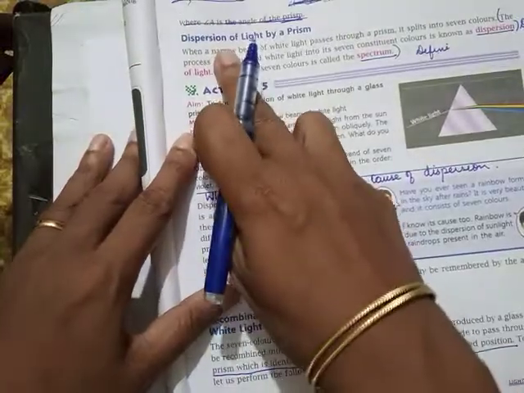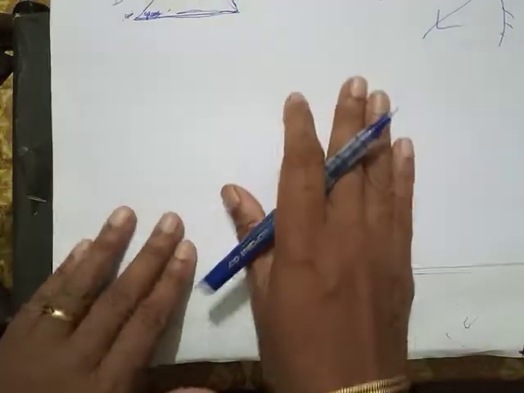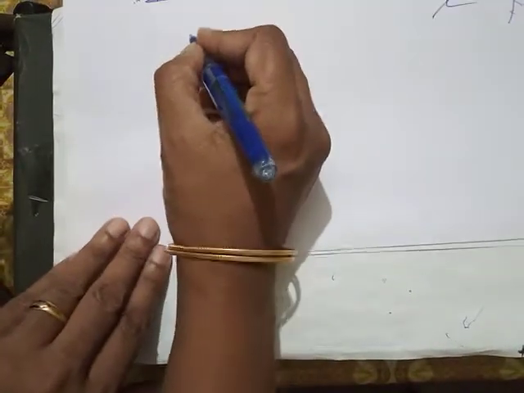Now, why we are studying about the prism is to understand this phenomenon called dispersion. Understand this phenomenon called dispersion.